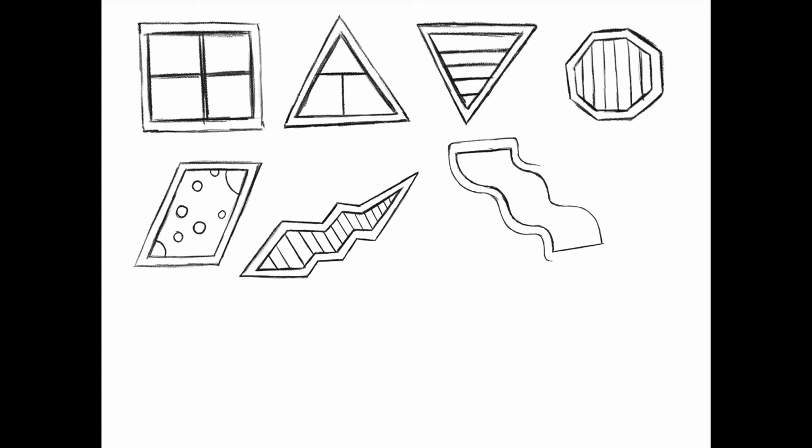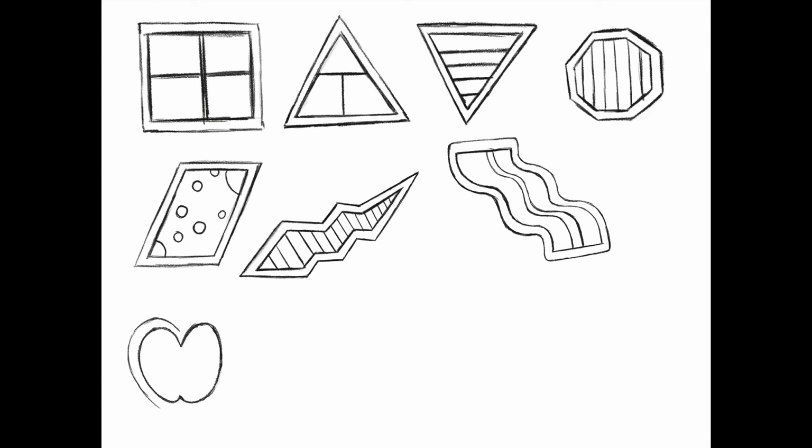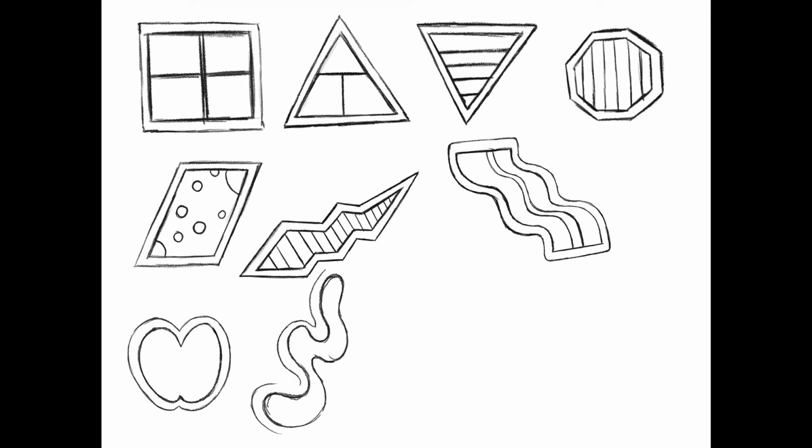Started trying to include some wavy lines, some more organic forms into my geometric shapes. Taking inspiration from nature, from fruit, and then just going completely freeform after that.